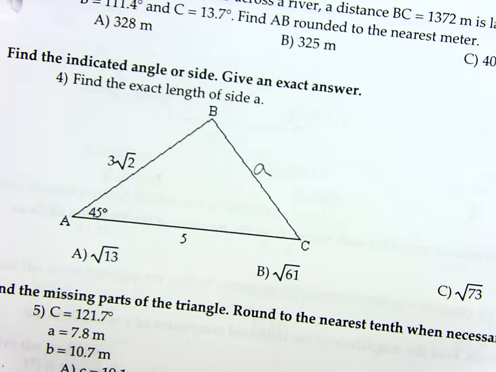Yeah, I think it's D1. D1, baby! No, I'm just kidding. I don't actually think it's that.